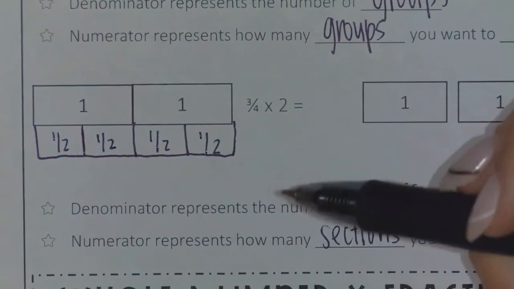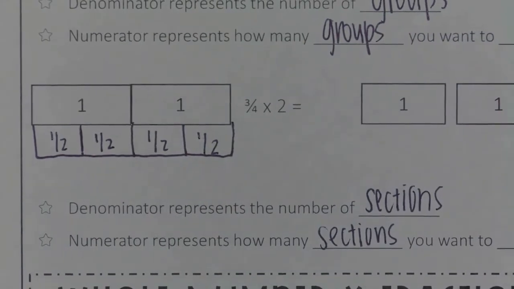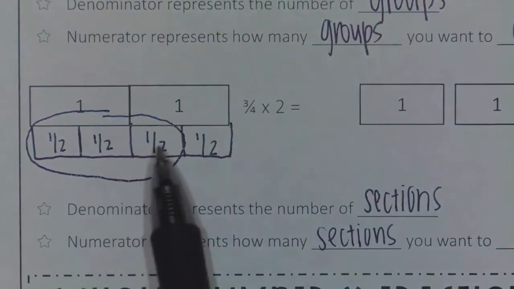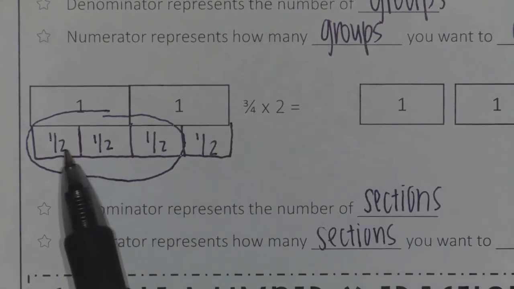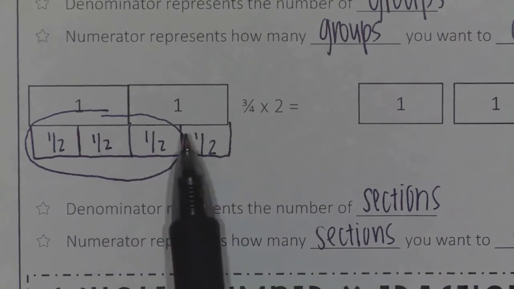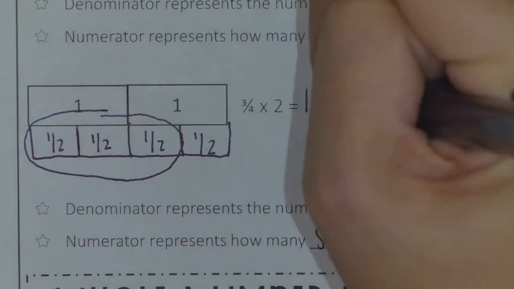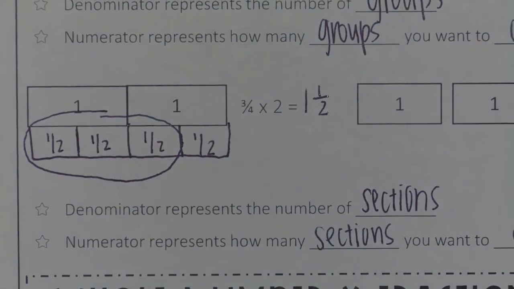And now that I have those values, now I can pay attention to my numerator. My numerator is 3, so I need to circle 3 of those sections. And then my answer is going to be the value of the sections inside of my circle. So I have 1/2 plus 1/2 would give me 1. 1 plus 1/2 would give me 1 and 1/2. So 3/4 of 2 wholes gives me 1 and 1/2.